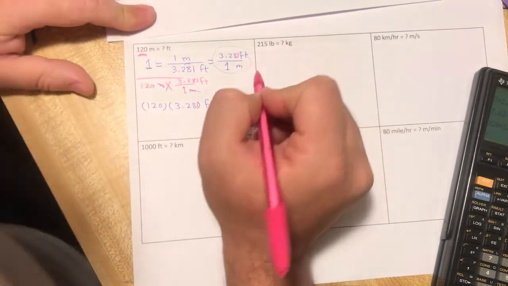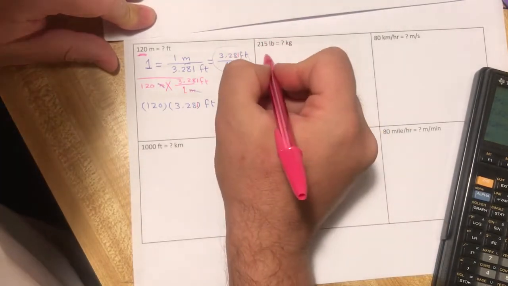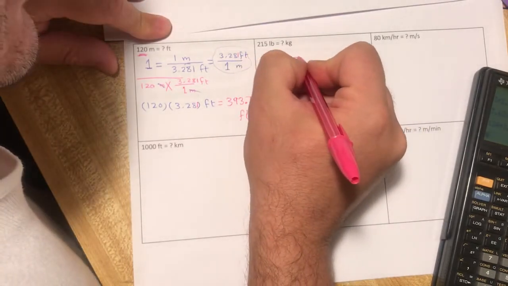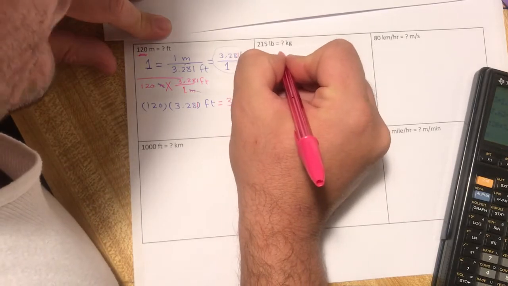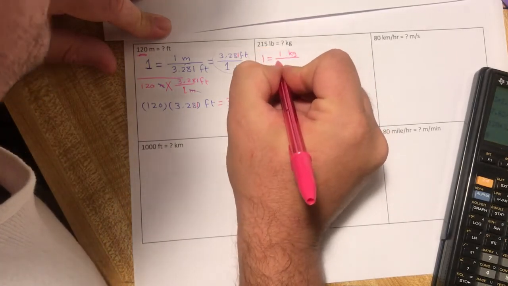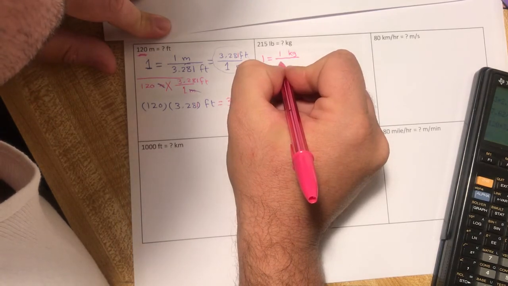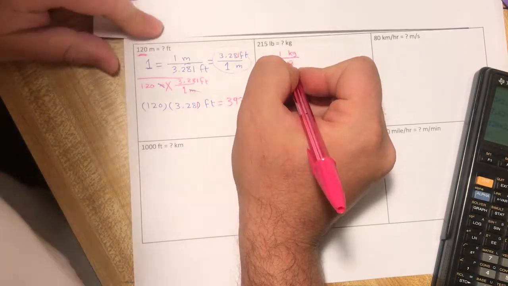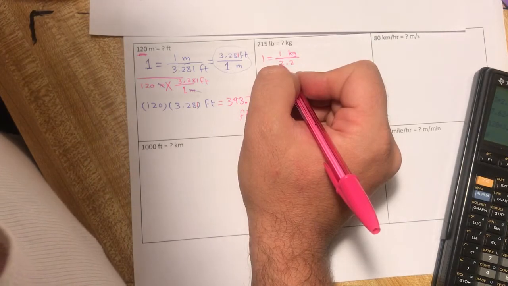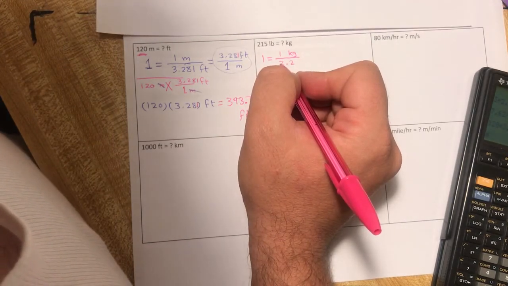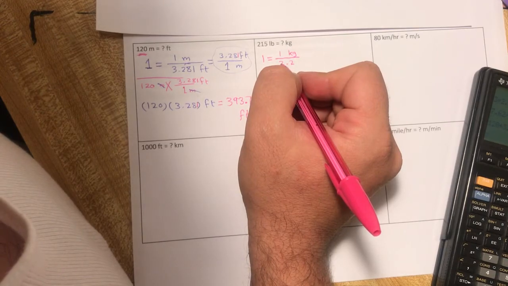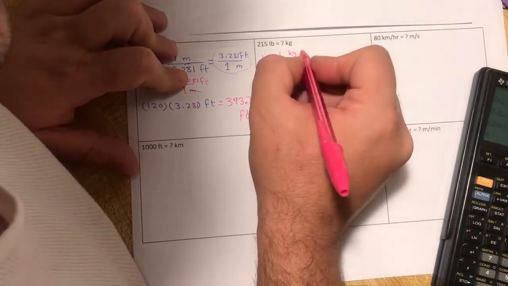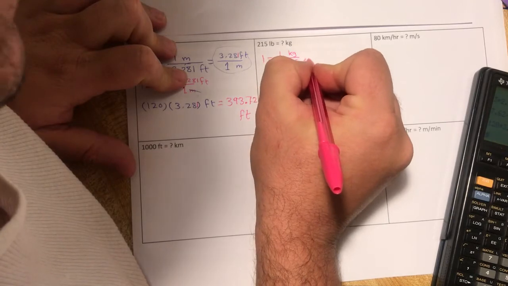I need to convert it to kilograms. Okay, I know the conversion factor: each 1 kilogram is equal to 2.2, no, wait, the mass is 2.25 pounds.